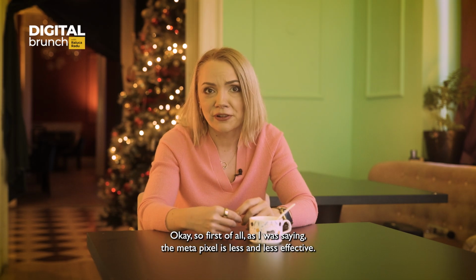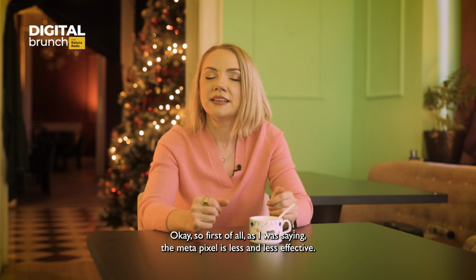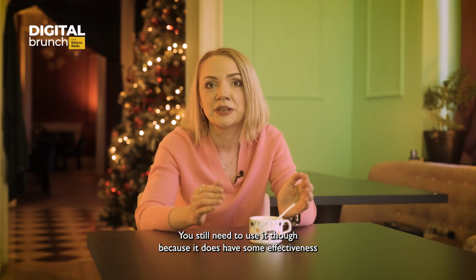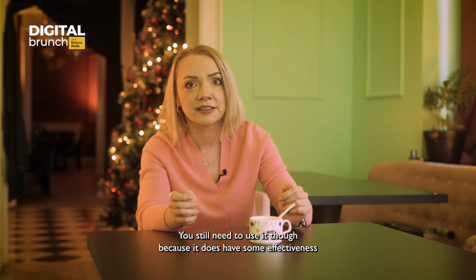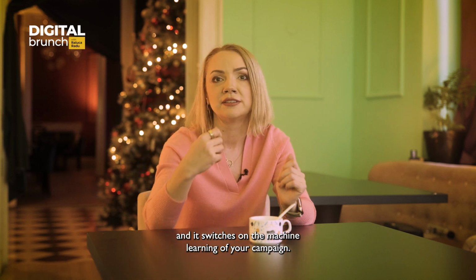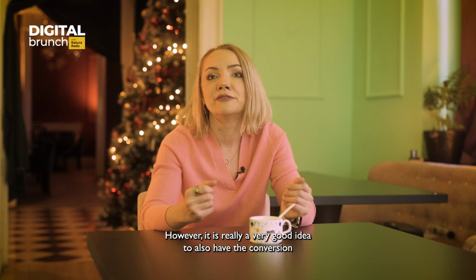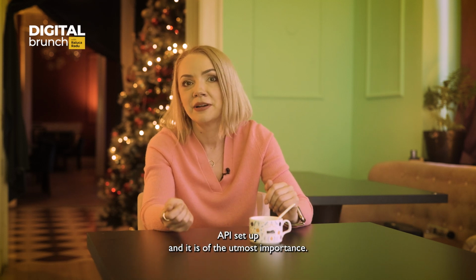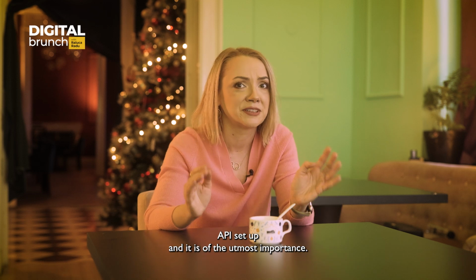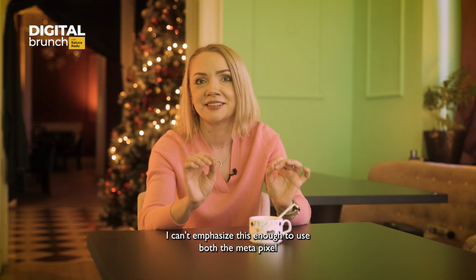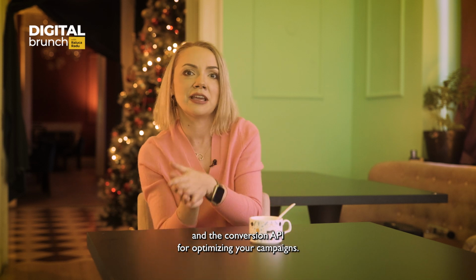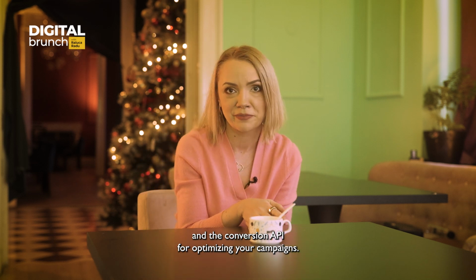Okay, so first of all, as I was saying, the Meta pixel is less and less effective. You still need to use it though, because it does have some effectiveness and it switches on the machine learning of your campaign. However, it is really a very good idea to also have the conversion API set up, and it is of the utmost importance, I can't emphasize this enough, to use both the Meta pixel and the conversion API for optimizing your campaigns.